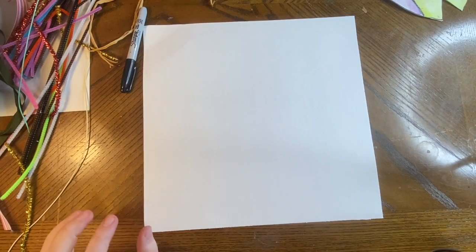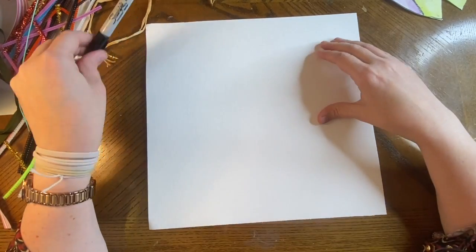So I'm going to show you how to do the cat. If you want to do the cat, you are welcome to do that. If you want to do a different animal and express your creativity in a way that only you can, you are welcome to do that. Okay, good luck.